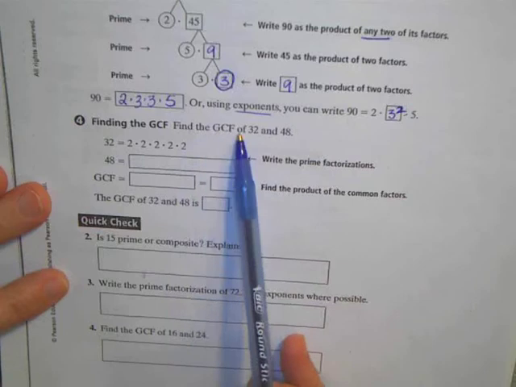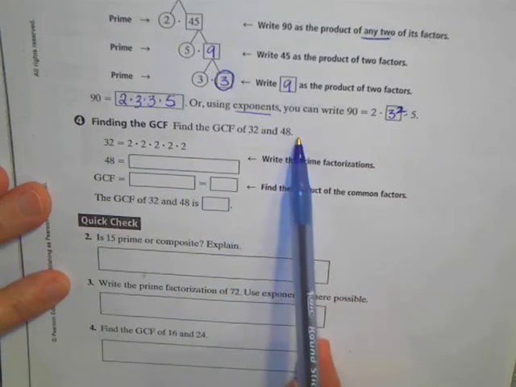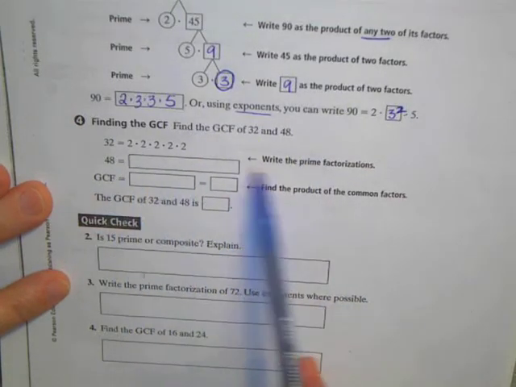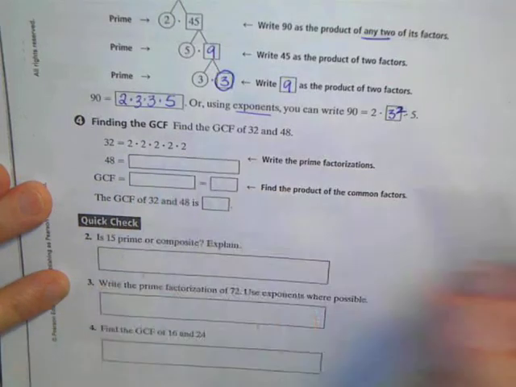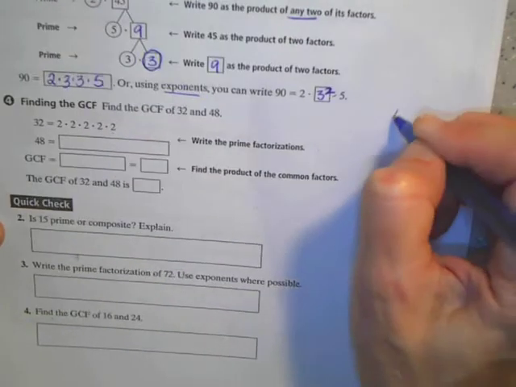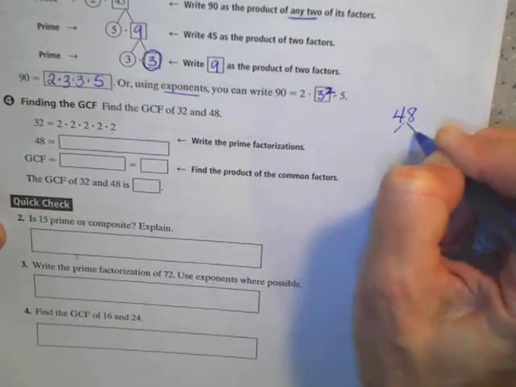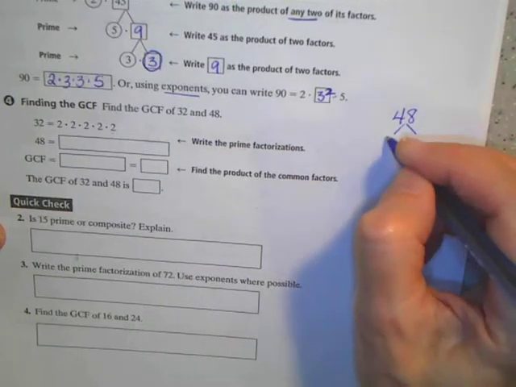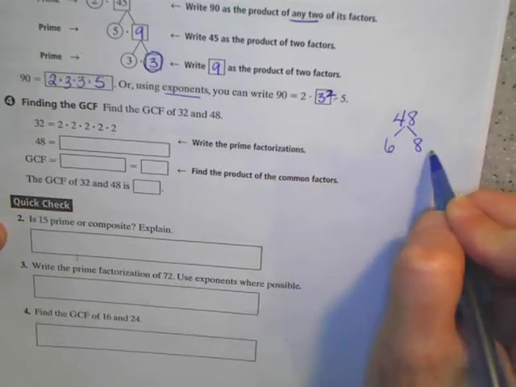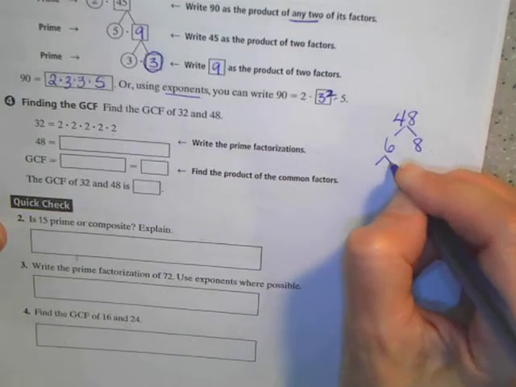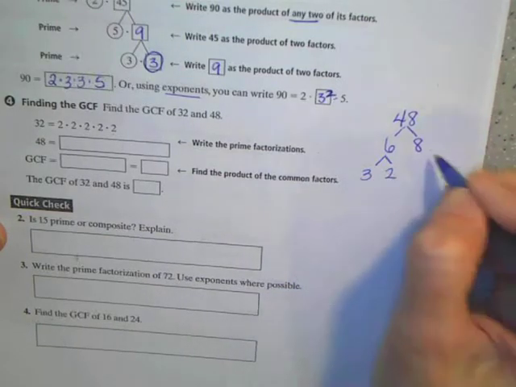Okay, find the greatest common factor of 32 and 48. So we want to write the prime factorizations. The prime factorization of 32 has already been done for us. Let's do the prime factorization of 48 together. 6 times 8 is 48, so I'm going to choose to start with that. Neither of these is prime, so I'm just going to break them down.